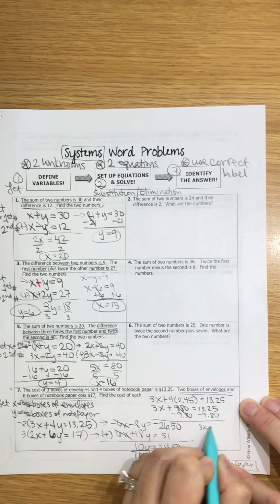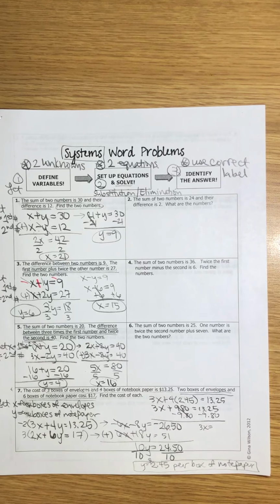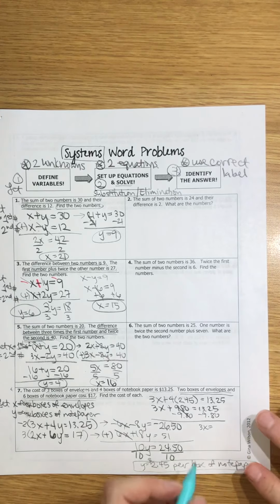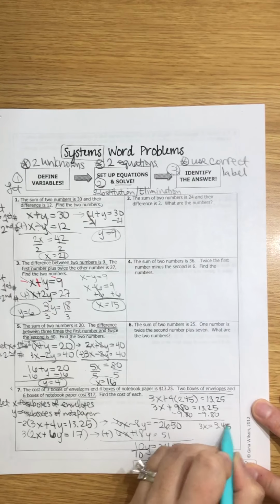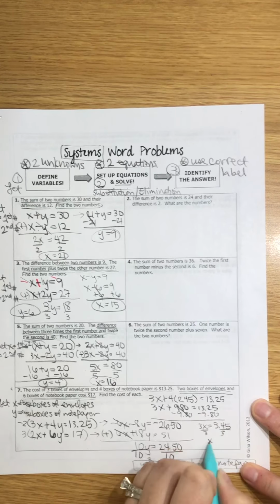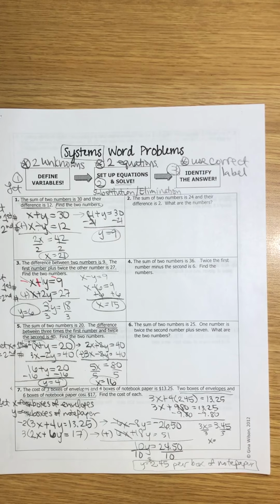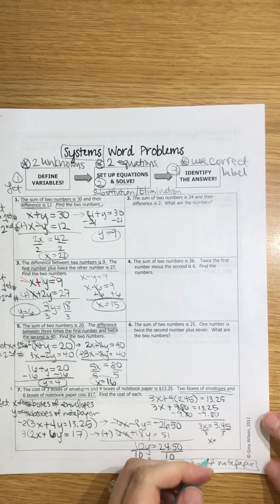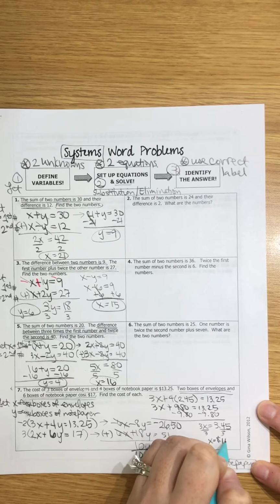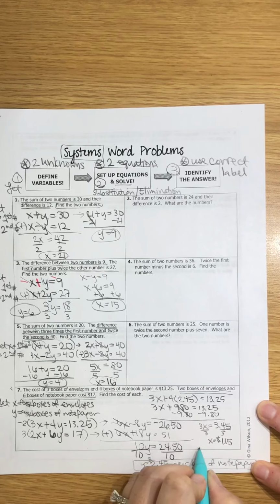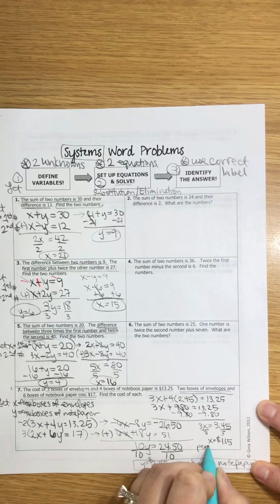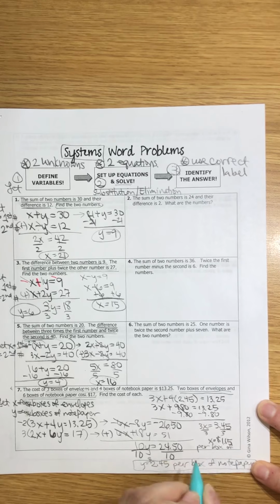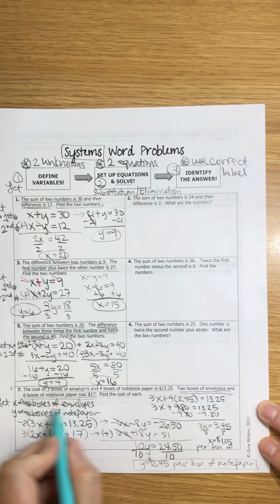So you get 3x equals, let's see, $3.45 divided by 3, and we get it's $1.15 per box of envelopes for X.